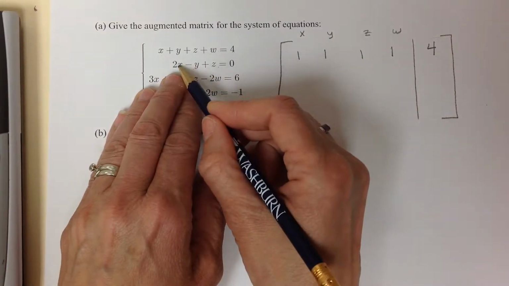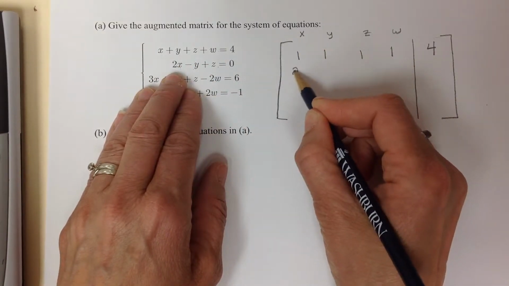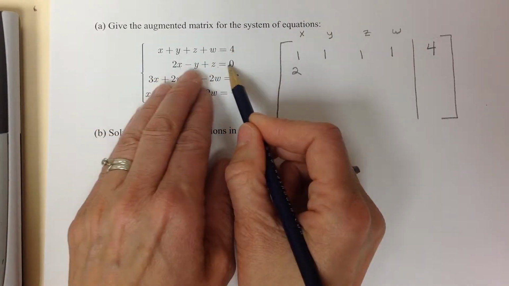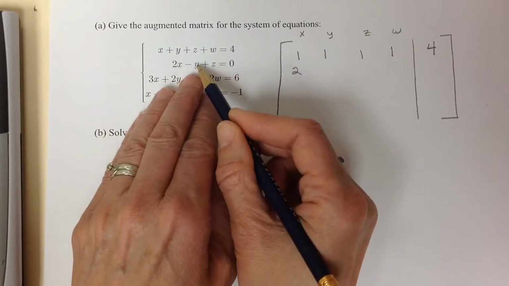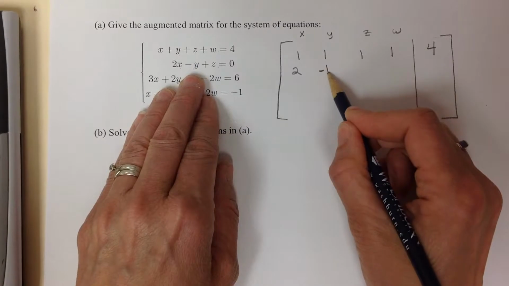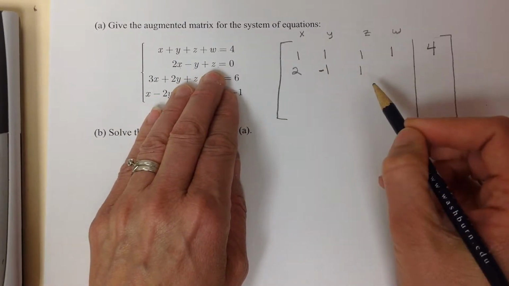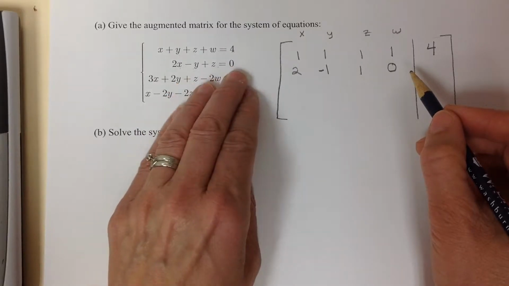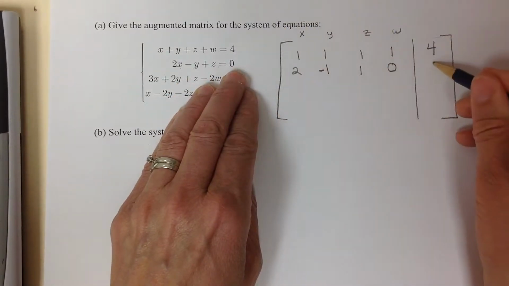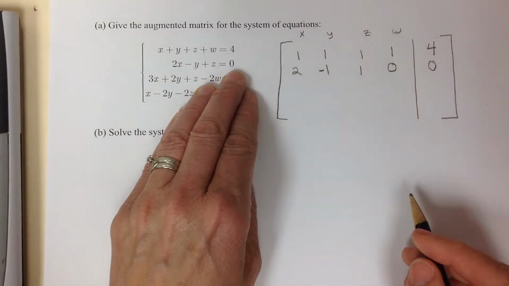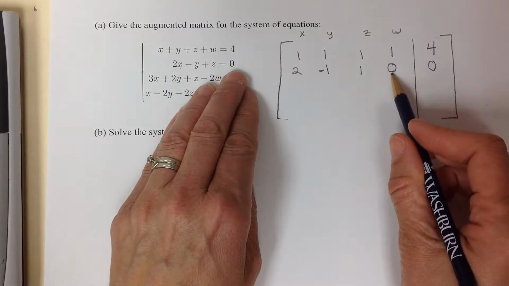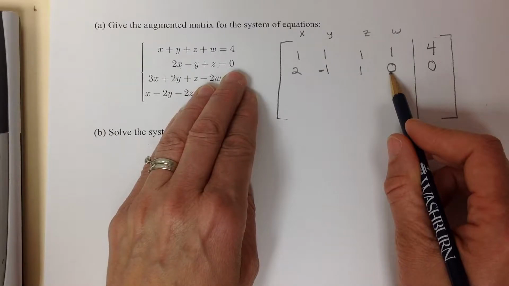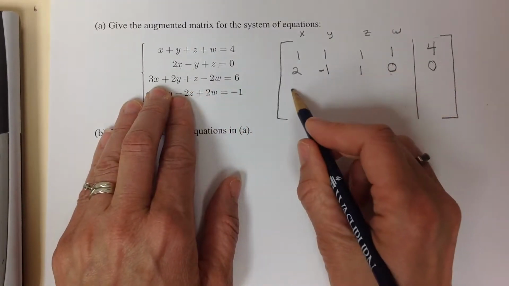Second one, 2 x's, so that must go beneath the x, even though in the notation of the equation it was shifted over to the right. -1 for my y, 1 for my z, and there are 0 w's. The 0 here represents the other side of the equation. Okay, so anytime a variable is missing in your equation, you have to put in the placeholder 0 in your matrix.